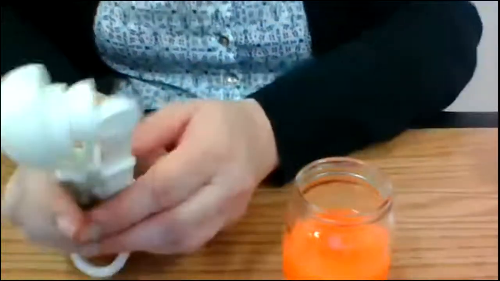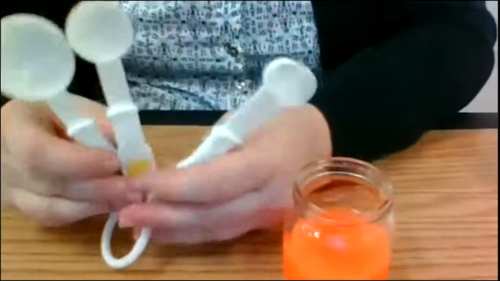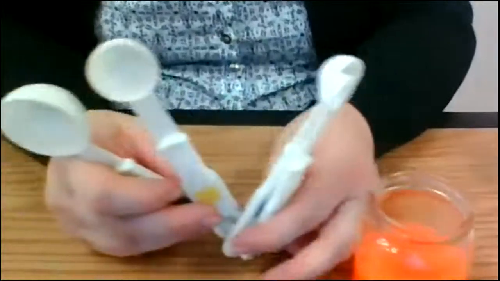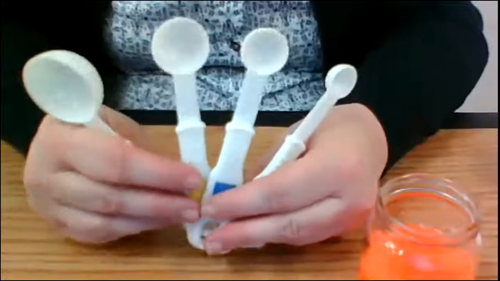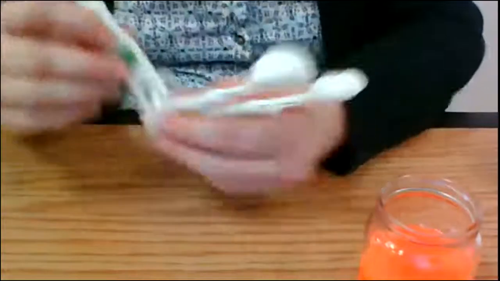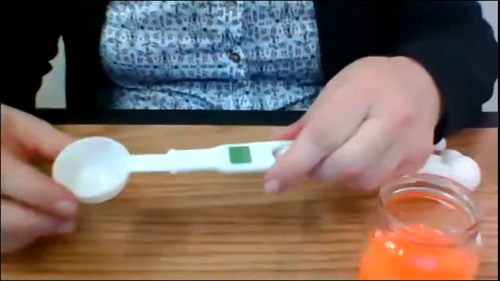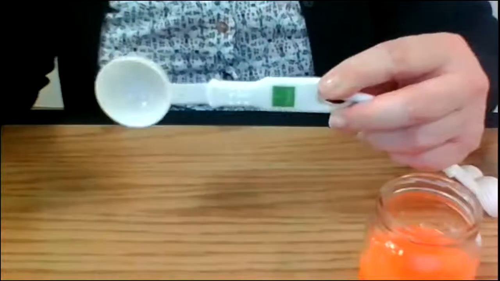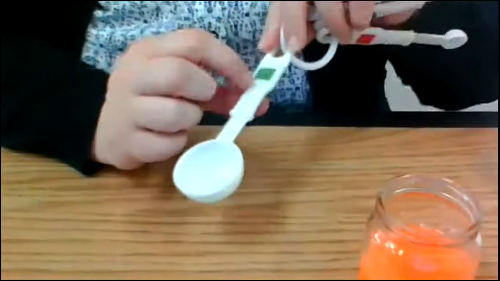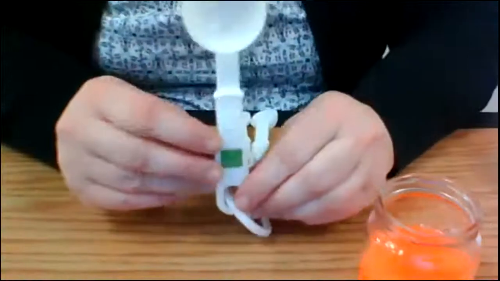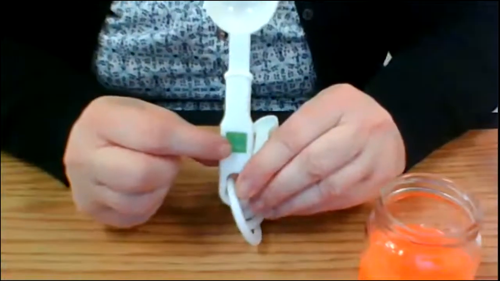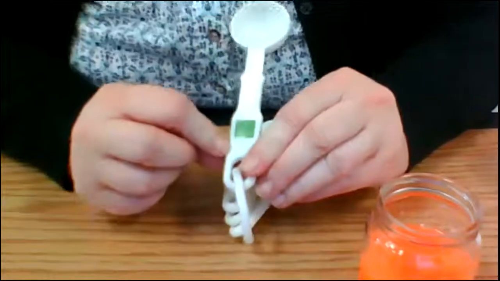Now, with my measuring spoons, you can see that we have 4 of these as well. And we want to find the 1 tablespoon. It's the biggest one. And you can see on here, this one says 1 TBSP.